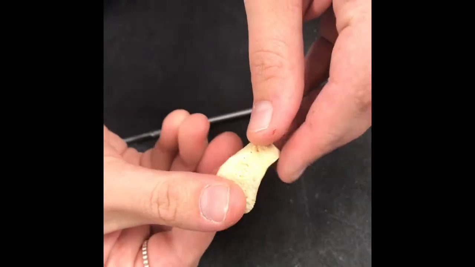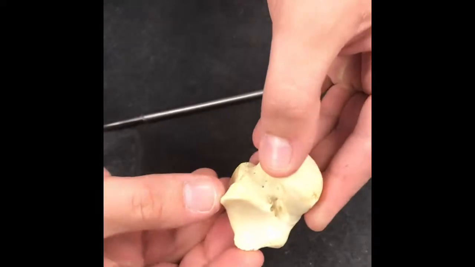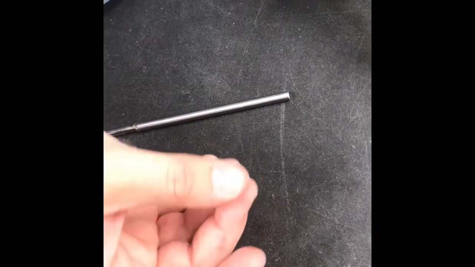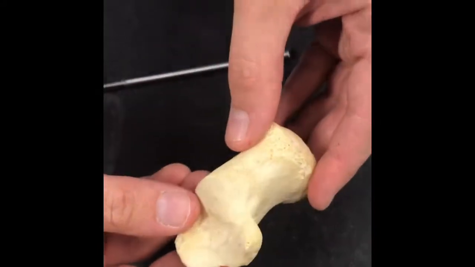This is the navicular. This is the talus. And this is the calcaneus.